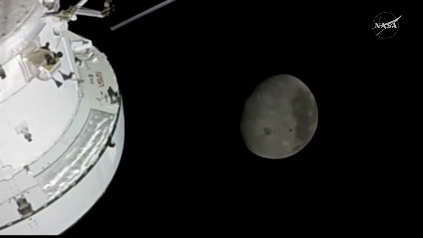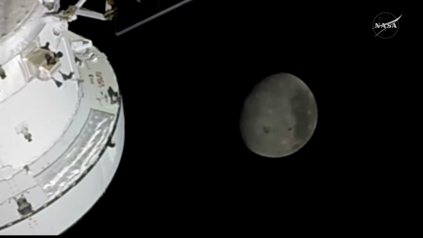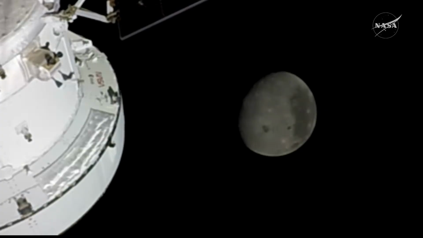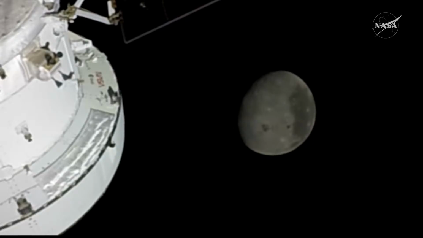Again, the crew is about to begin their cabin configuration portion of their timeline, though they have been working that already, as well as potentially during their post-sleep period this morning. The official lunar flyby observations are slated to begin in just about 40 minutes. That's when we'll have the crew at the windows photographing the moon, as well as making calls down about what they are seeing.